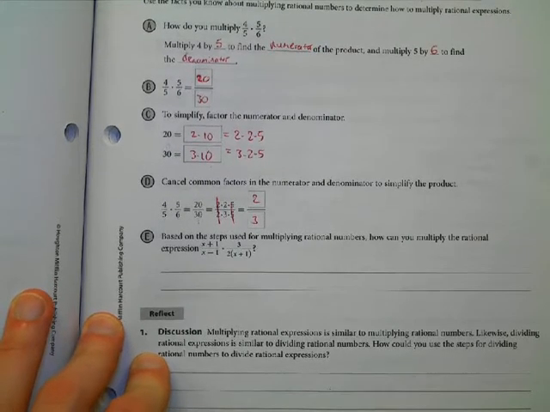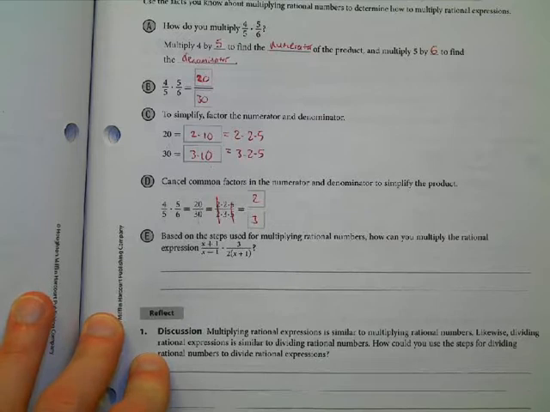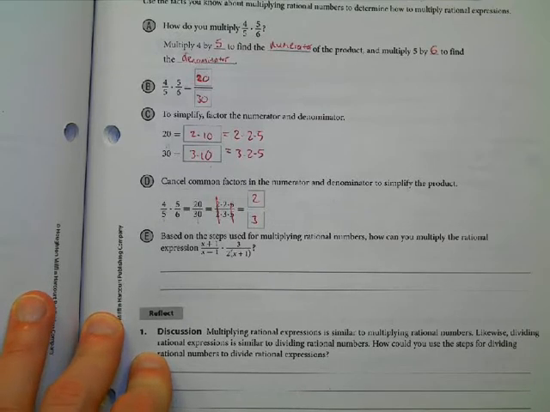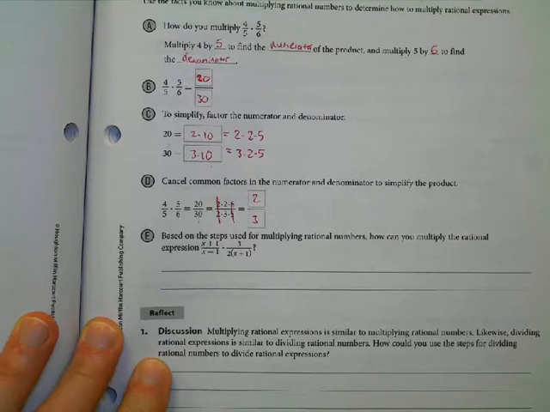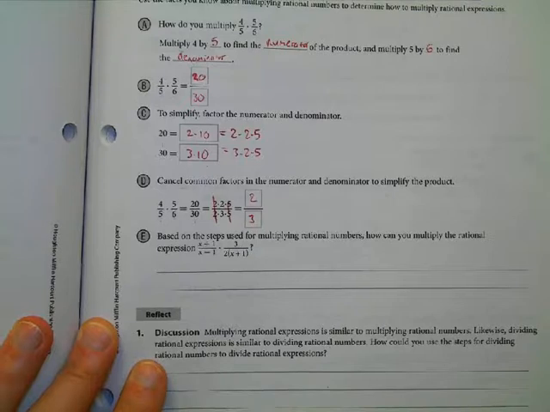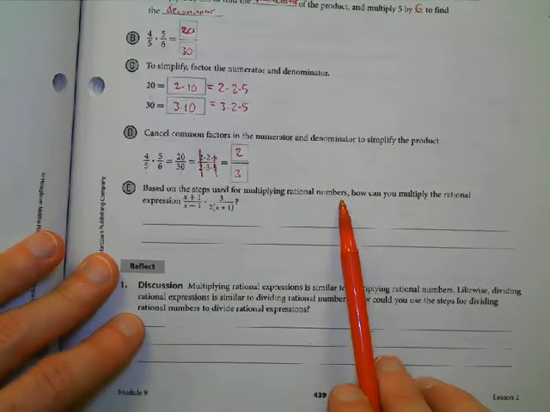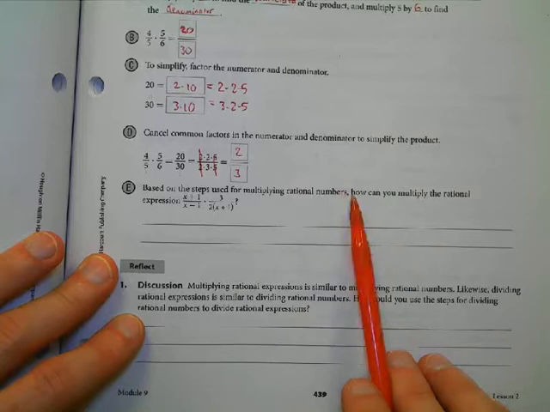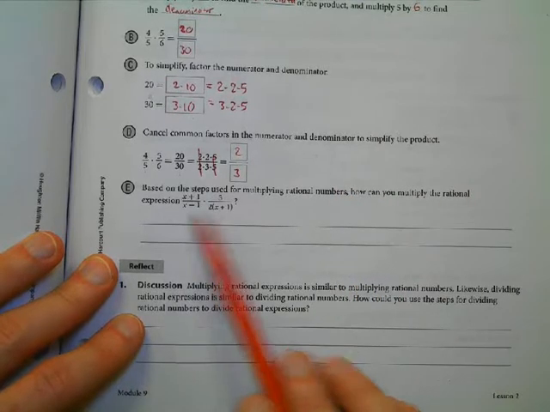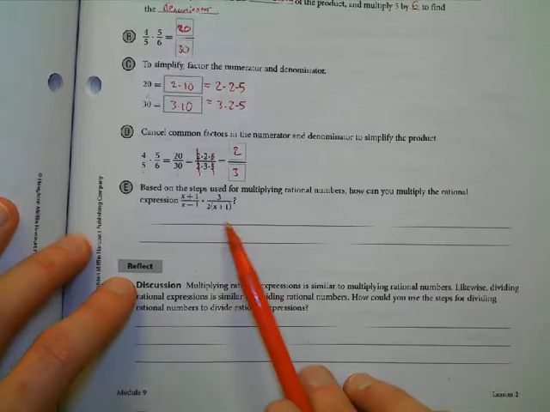All right. So then, let's take those steps that we use to multiply rational numbers and expand them to multiply the rational expression right here. When we multiply, we multiply across the top.